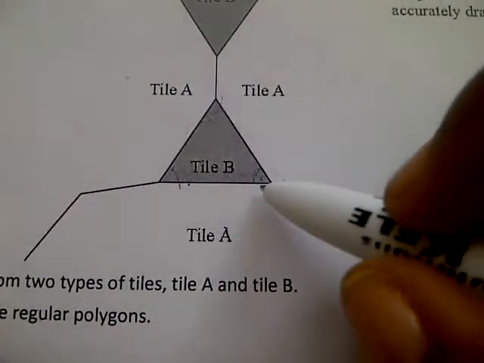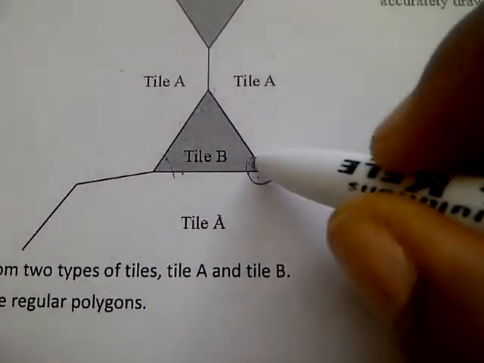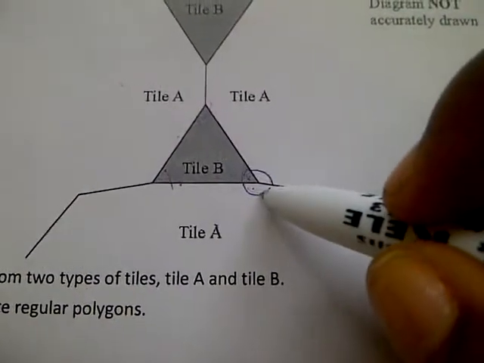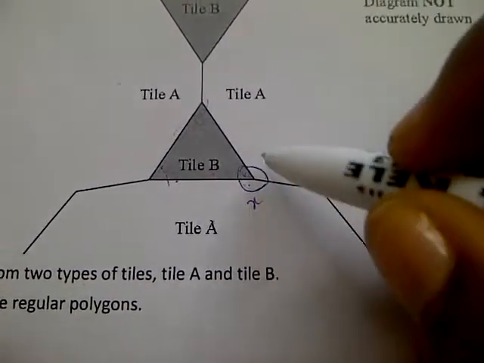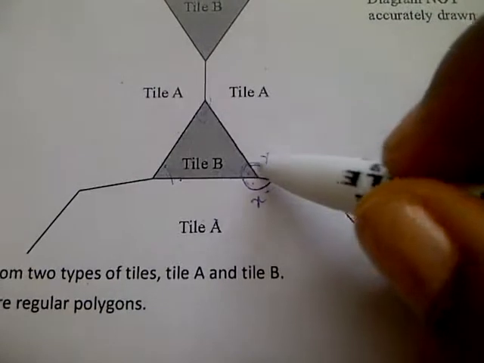Now, looking at this, we'll find that this is an angle of the hexagon, and this is an angle of the hexagon. Let's call this angle of the hexagon X, or not really hexagon, I'm sorry, a polygon rather. This is an angle of a polygon, and this is an angle of a polygon.